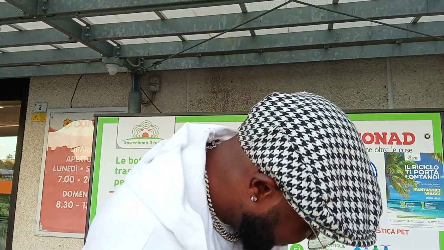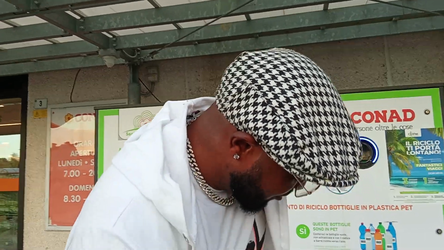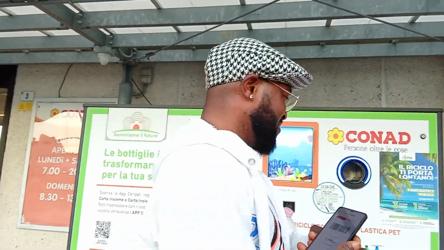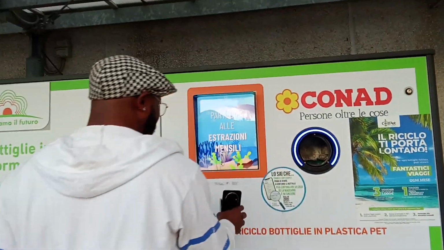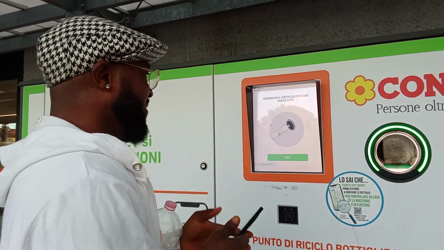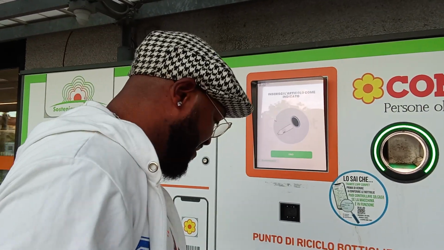So let's go. But before then, there is something on my phone that I'm going to show you guys. I have this scan code here, so I'm going to scan it on this machine first. Then let's go. You see. Now I have to put in my can.